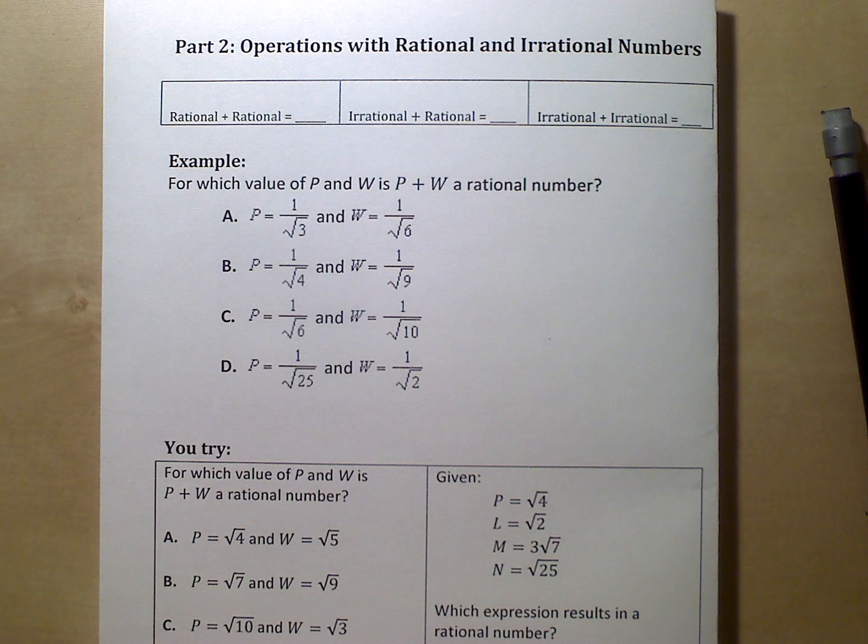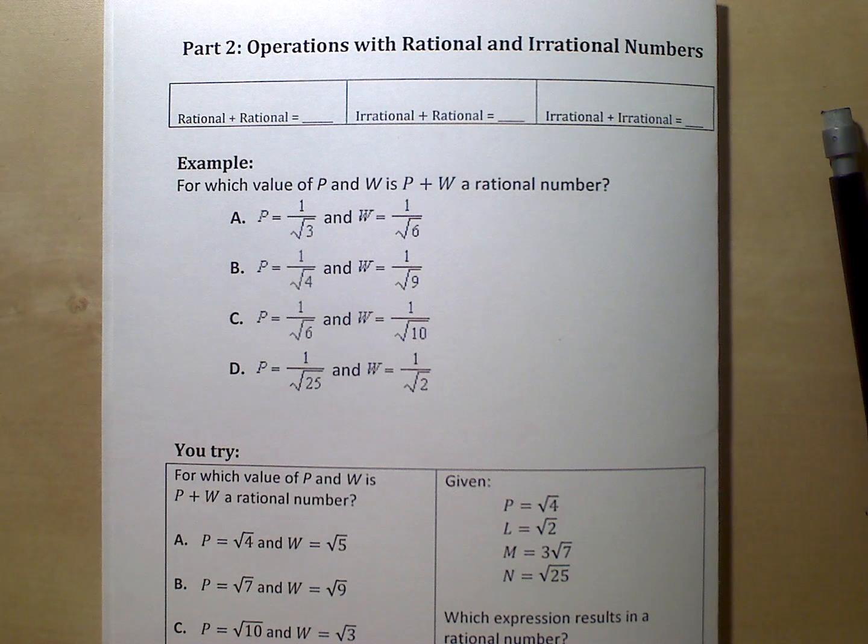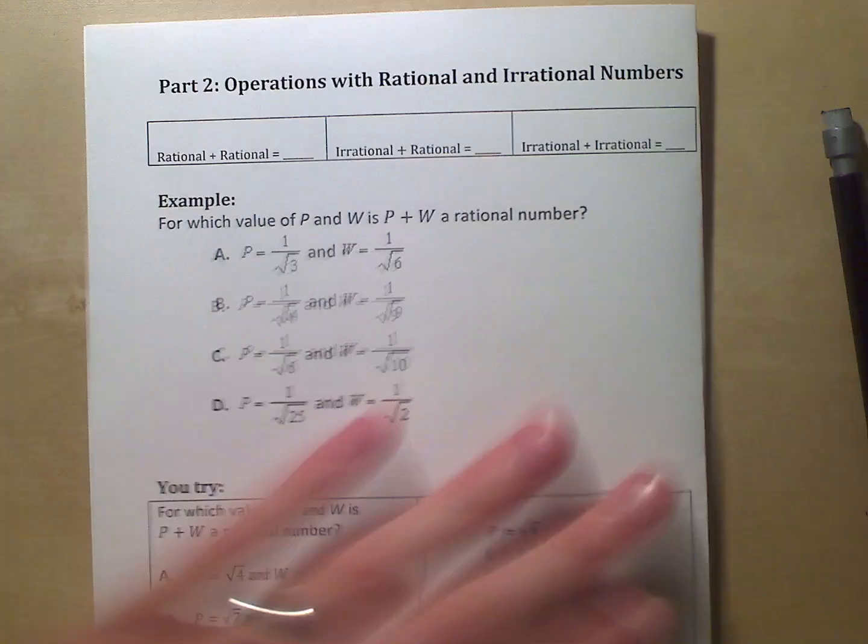Part 2, operations with rational and irrational numbers. So now that we've decided what's a rational and what's an irrational number, we're going to figure out what happens when we take two numbers and combine them, either adding, subtracting, multiplying, or dividing them, any operation. What happens when one is rational and one is irrational? Okay, so here are the rules.